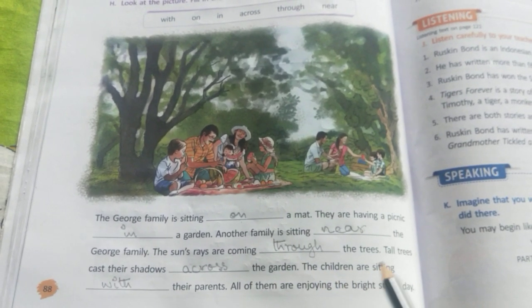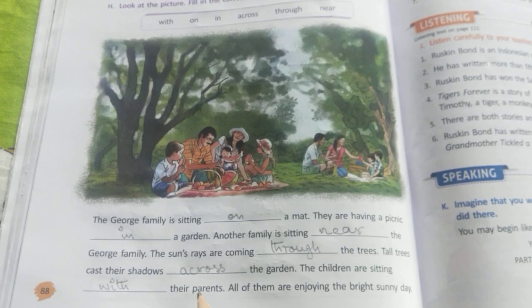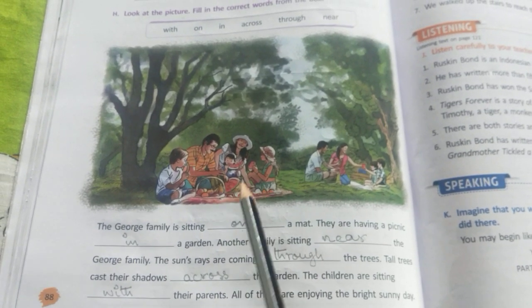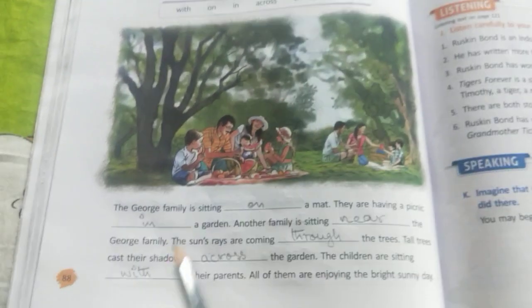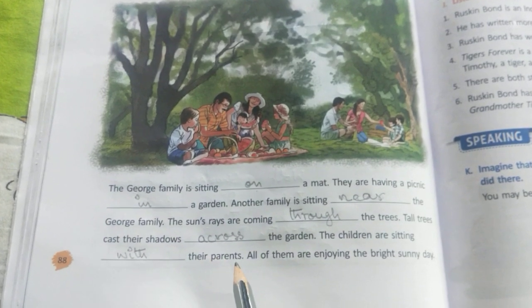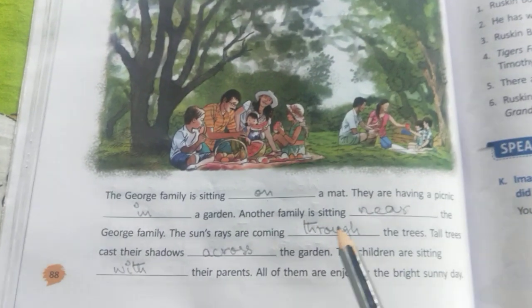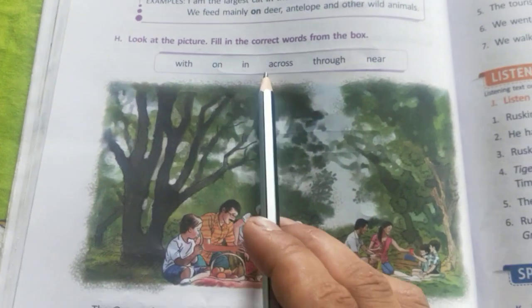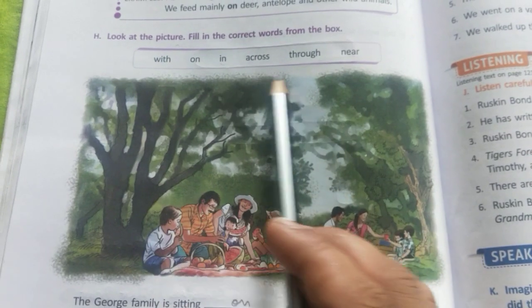The children are sitting dash their parents. The children are sitting with their parents. So you can say all these words I have used are from the box that is given over here.